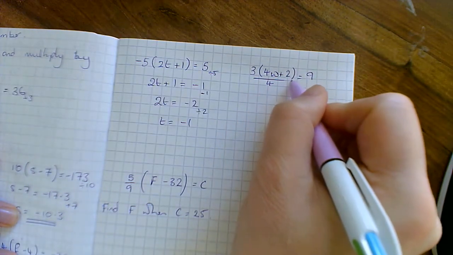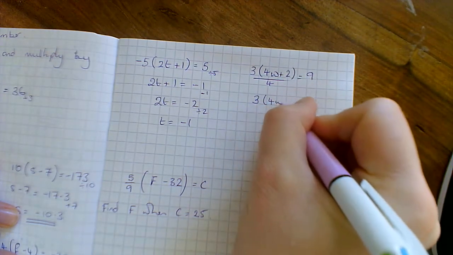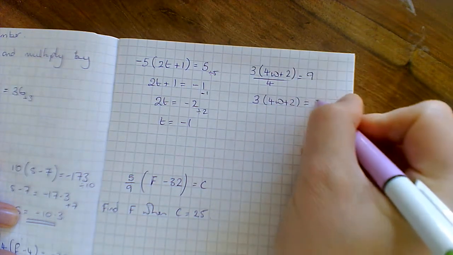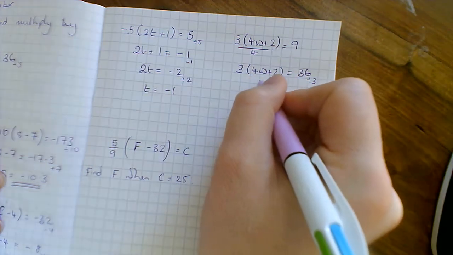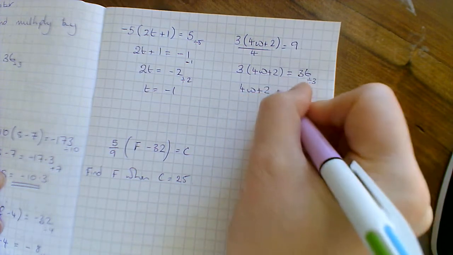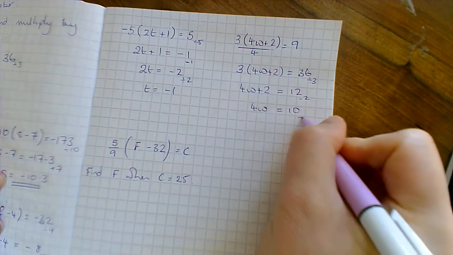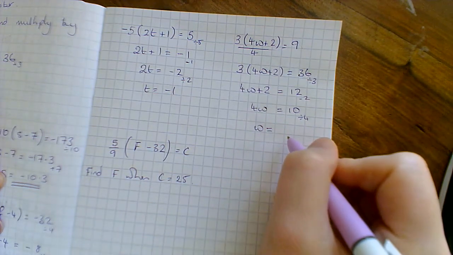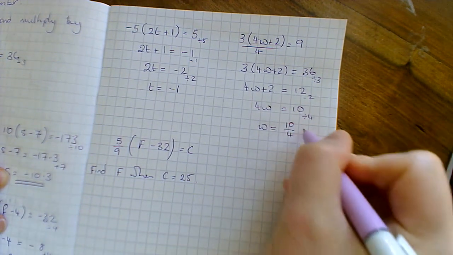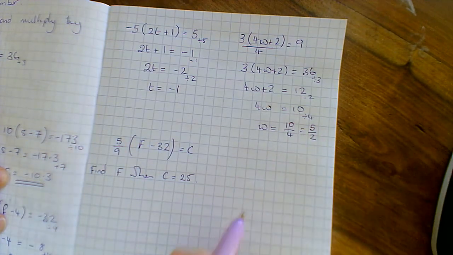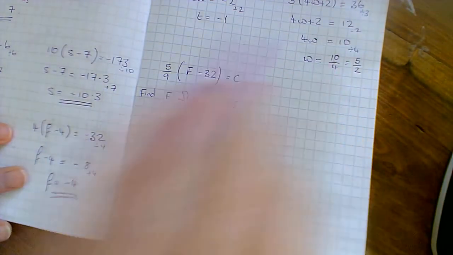This one, a bit more horrible. First of all, I'm going to get rid of this whole side being divided by 4, so I'm going to times the side by 4 to start with, so 3 into 4w plus 2 equals 4 9s are 36. And now I'm going to get rid of that 3, so I divide by 3, and I get 4w plus 2 equals 12. Take away the 2, 4w equals 10, and then divide by 4, and I get w equals 2.5. But it's actually asking for this one as a fraction, so that's just going to be 10 over 4, or it's equal to 5 over 2. Okay, so it does ask for that question as an actual fraction. 10 divided by 4, 10 over 4.